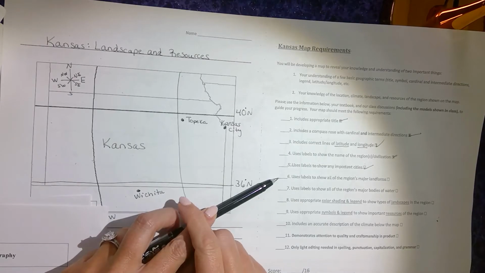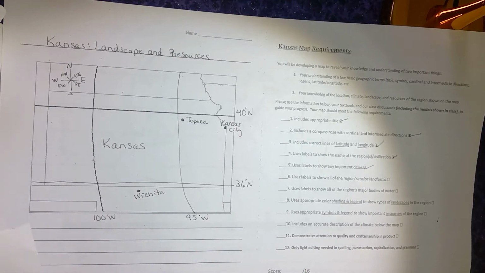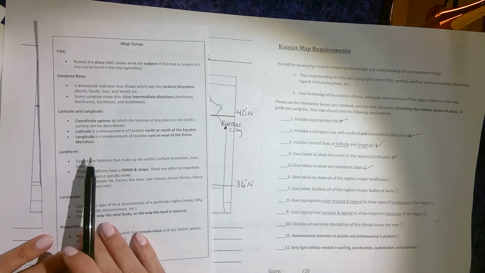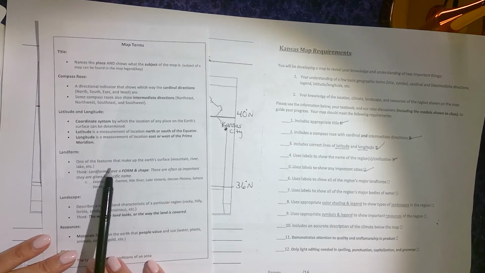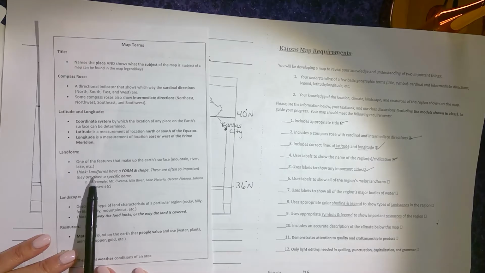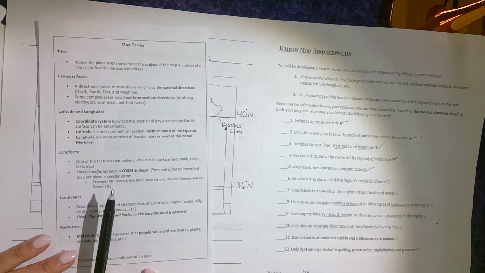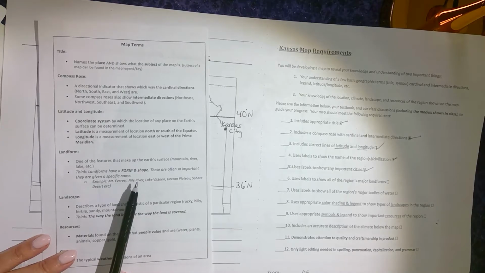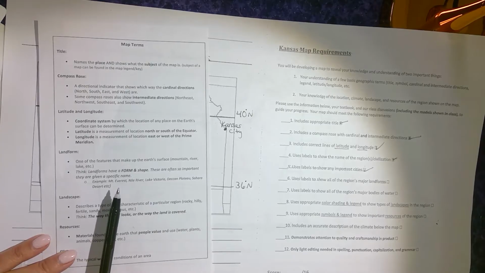Step 6 says use labels to show all of the region's major landforms. Well, we haven't talked about what a landform is yet, but you have some notes, and it says a landform is one of the features that make up Earth's surface. These might include mountains, a river, a lake. Think about landforms as items that have a form or a shape. These are often so important if they're given a specific name. So Mount Everest, a specific mountain. The Nile River, a specific river. Lake Victoria, the Deccan Plateau, the Sahara Desert. These are all examples of landforms. You can see the form and the shape.